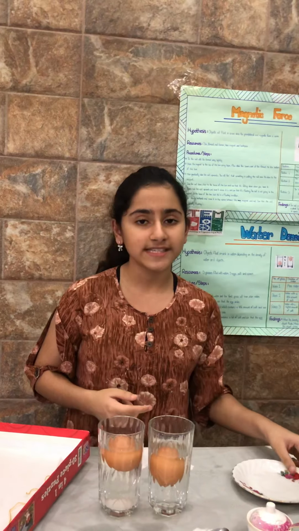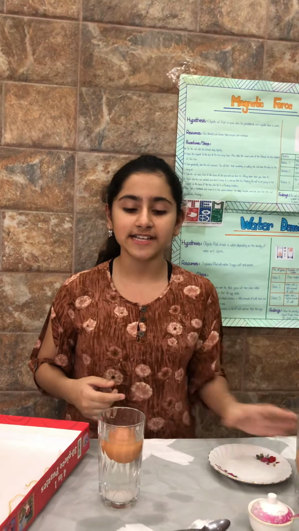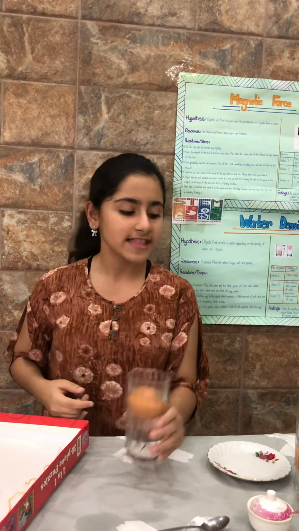But do you know why it happens? It happens because the density of water is greater than the density of oil. That's why the oil floats on top of the water. So we are done with the first experiment.